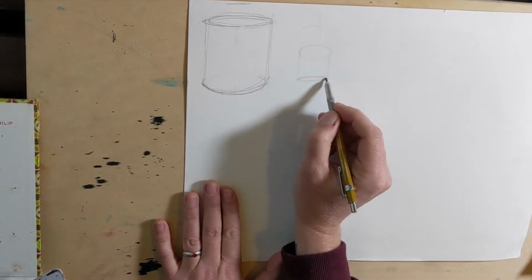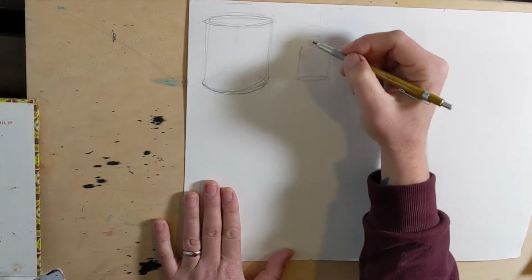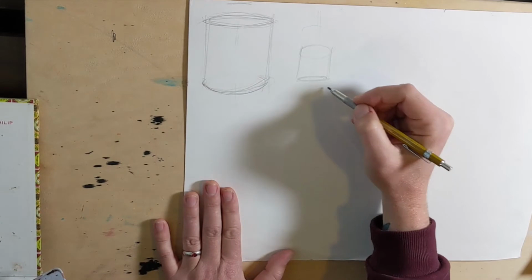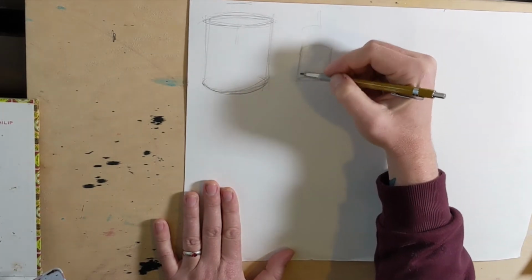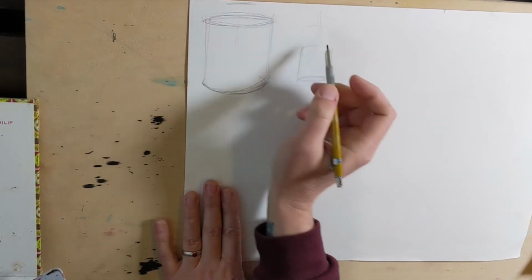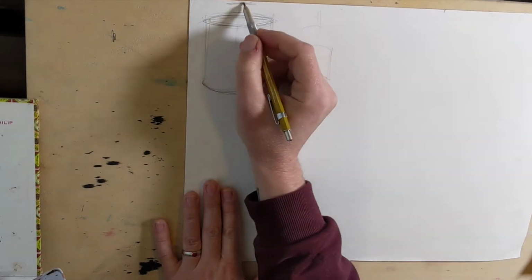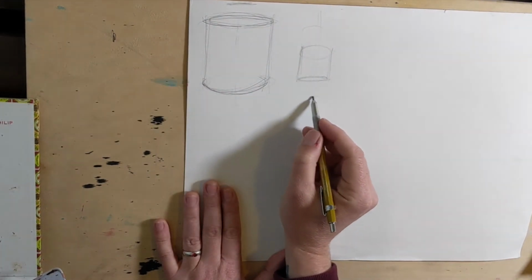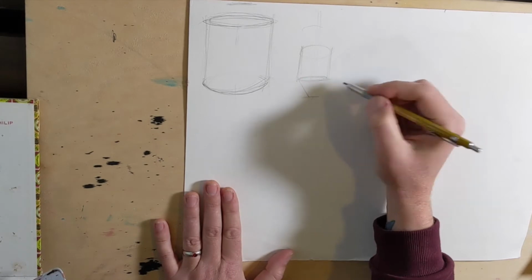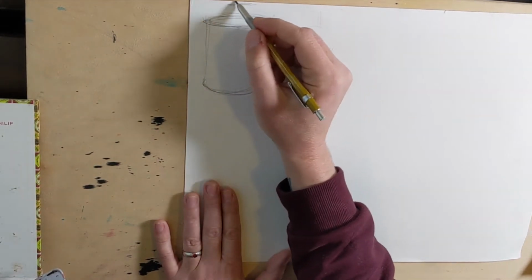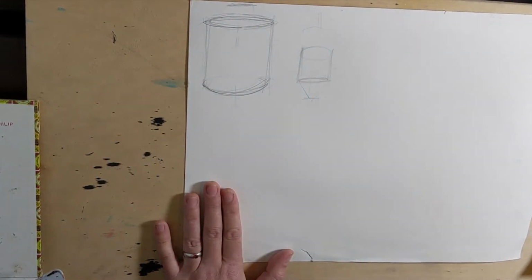So to me, when I see this one and this one, they do look the same, but the position and the distance has changed, right? This is further away, and my eye line is here. I'm looking up. This is closer, and my eye line is here, right?